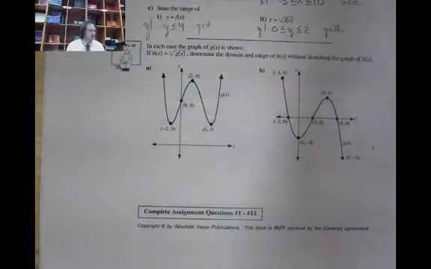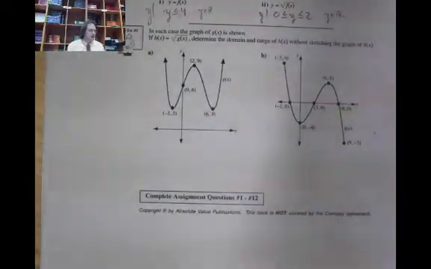Let's take a look at number 2. It says, in each case of the graph, g of x is shown. If h of x is equal to square root g of x, determine the domain and range of h of x without sketching the graph of h of x. So I want to determine the domain and range of this. Okay, so we take a look at this.